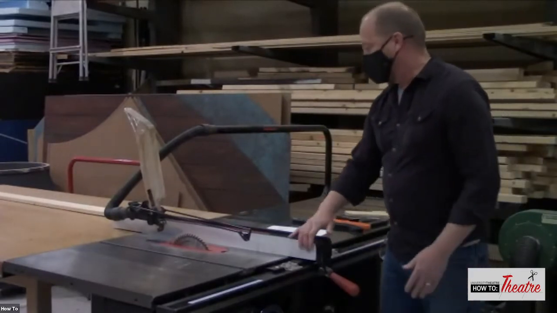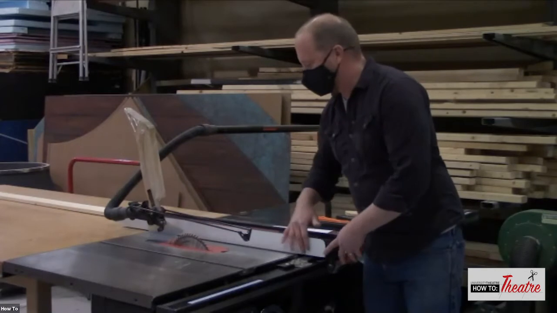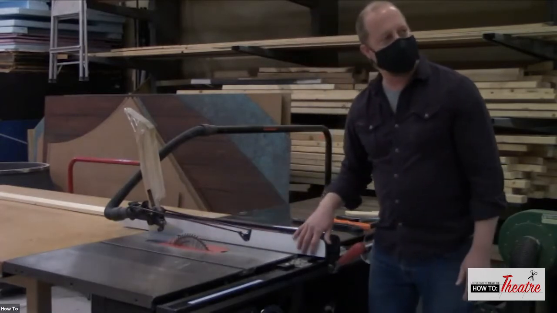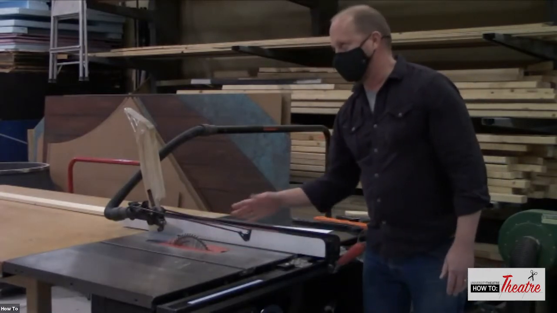So that's the big thing, is just staying up against the fence, running parallel. As long as you're parallel to the blade, then you're good.